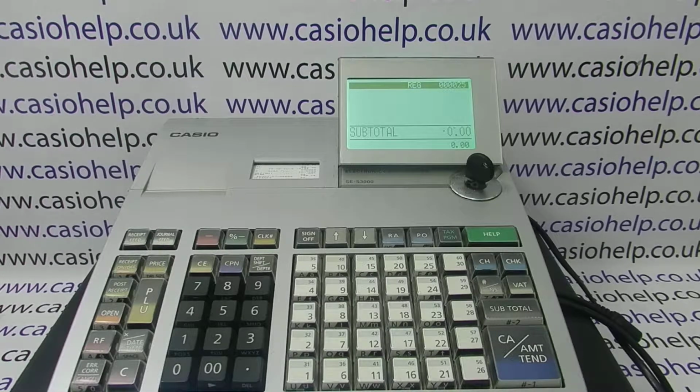This video from Casio Help, we're taking a look at setting up the Cashier assignment and Cashier interrupt functionality on the SE-S3000 register. So the basic Cashier assignment is I log in, put a sale through and then log out.